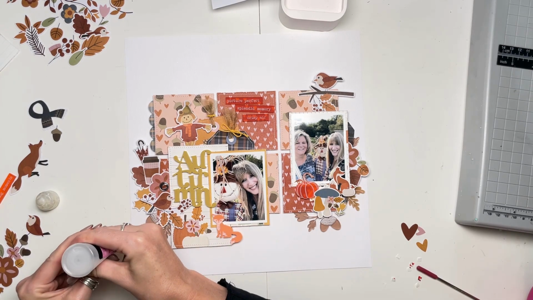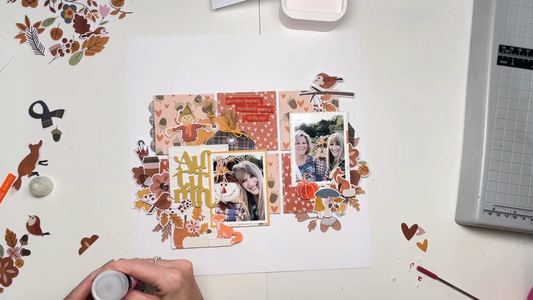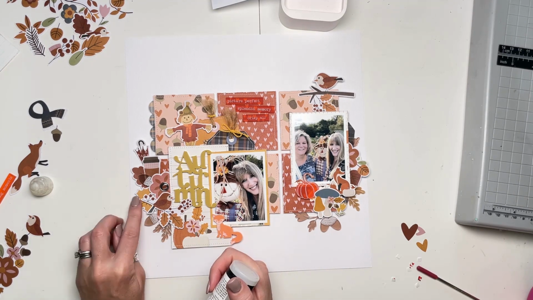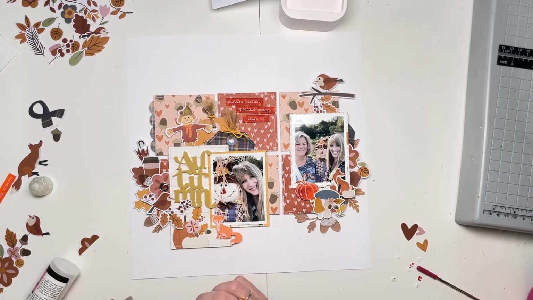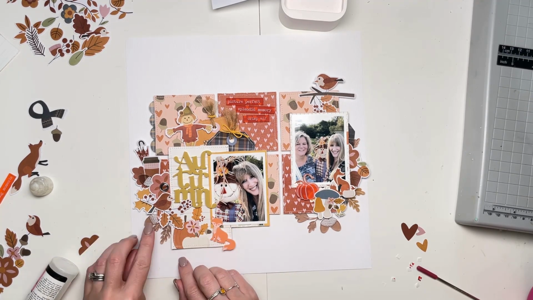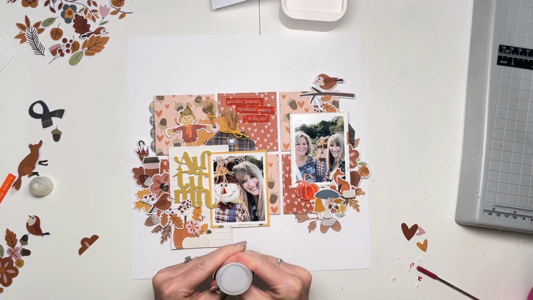And I'm now coming in to add some little decorative brads, so I've added a few of those onto the layout as well, and adding a few more perspectives as well, getting them stuck down with glossy accents. I've got leaves and acorns again. I'm just getting those stuck in place. It's all coming together quite nicely.